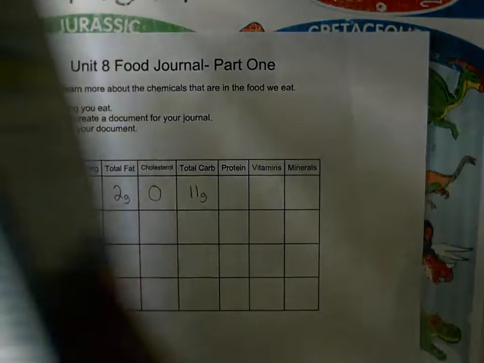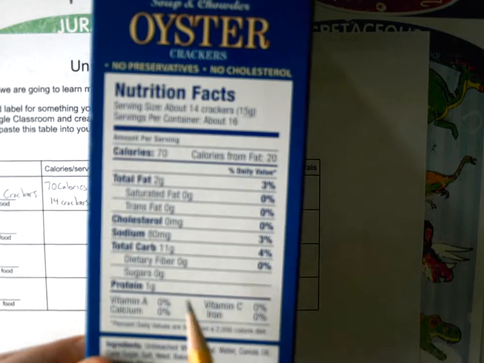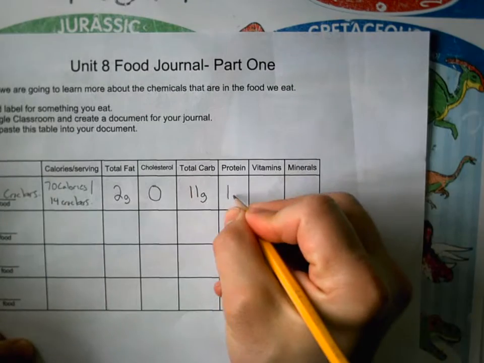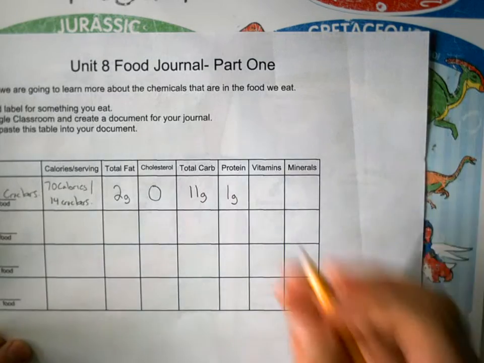Okay, moving along, protein. So in this food, it looks like I have 1 gram of protein. Not much protein in here.